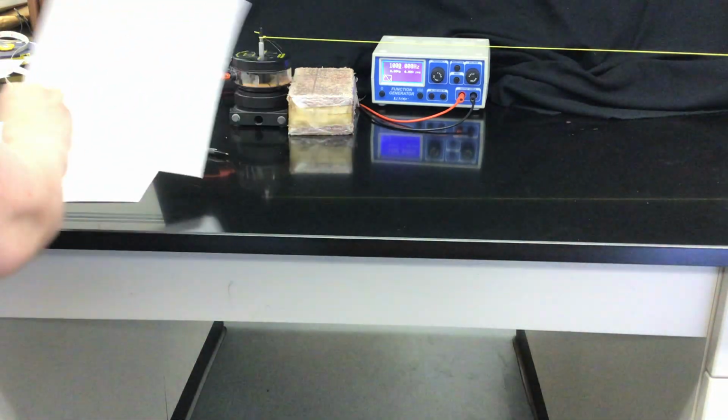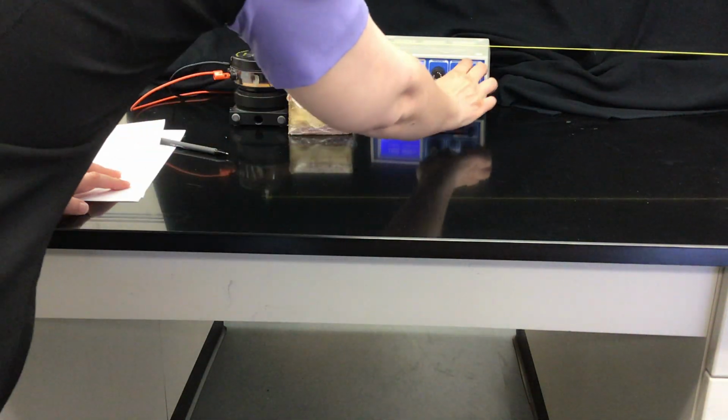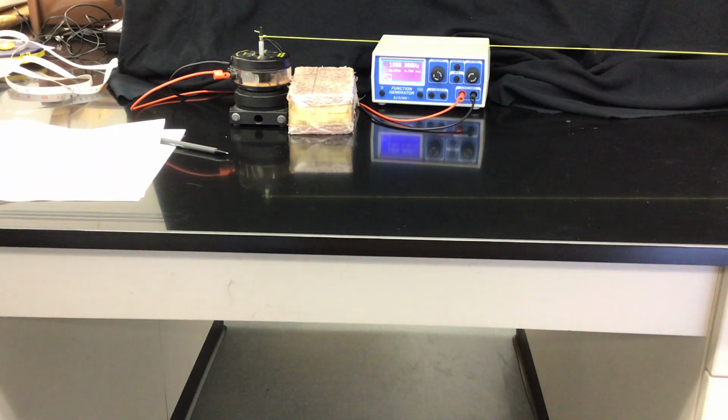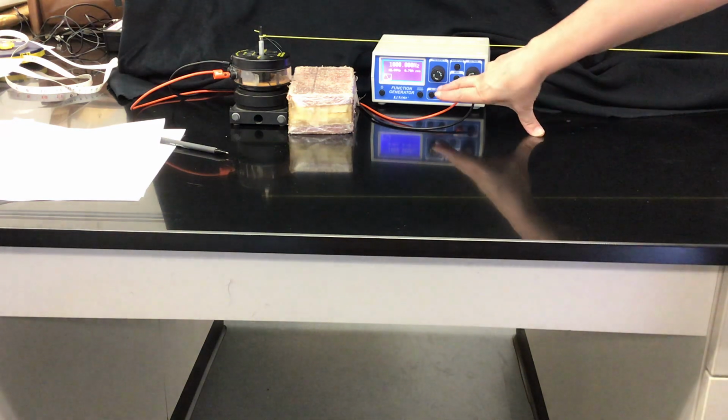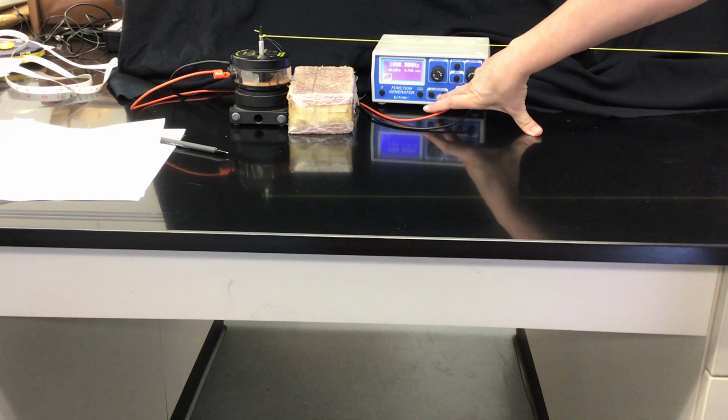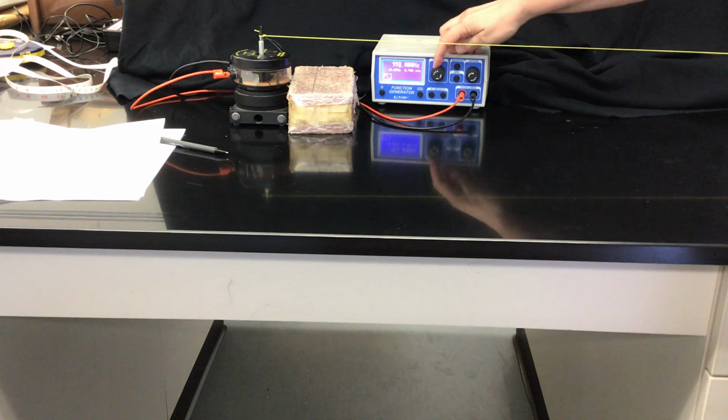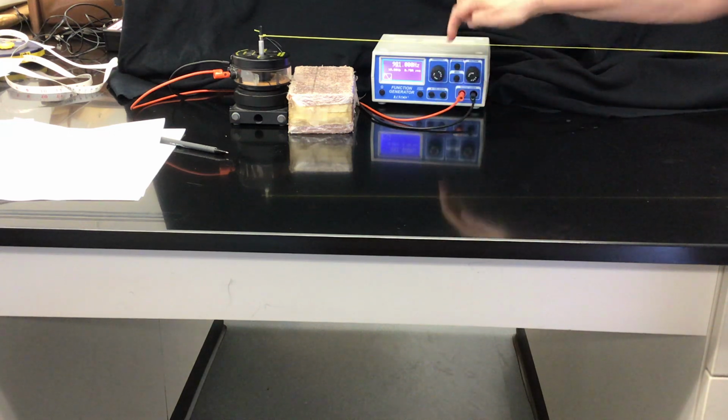We don't need this anymore. So let me move up the amplitude, but right now it's at 1,000 hertz. I just turned it on, so I have to make it go down. Oh, that's too slow.